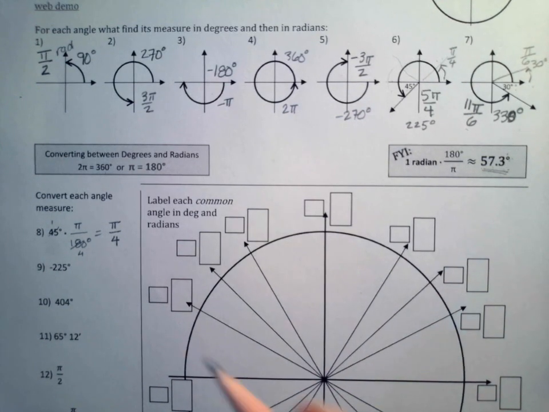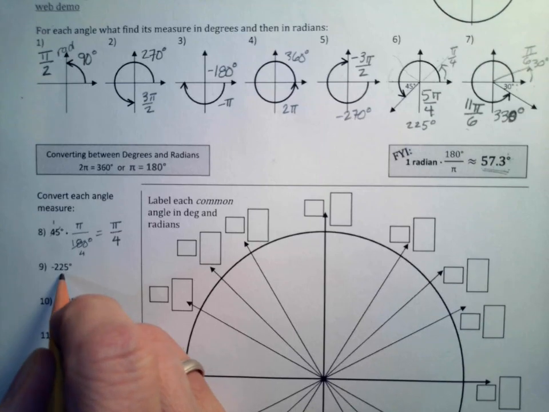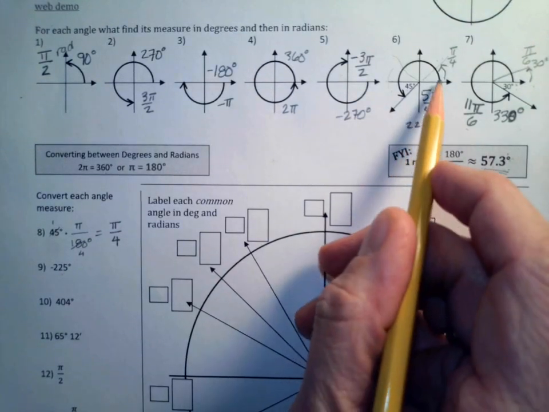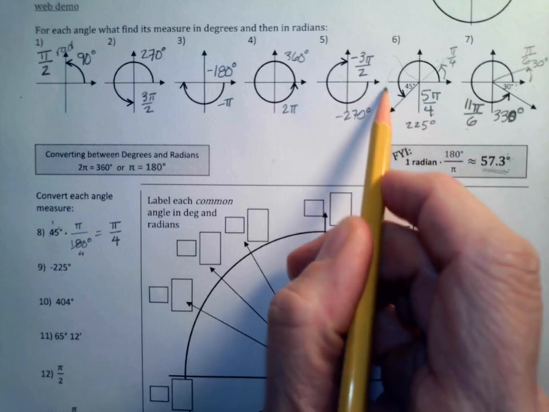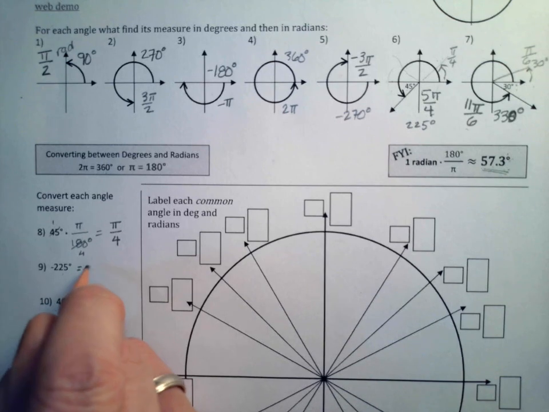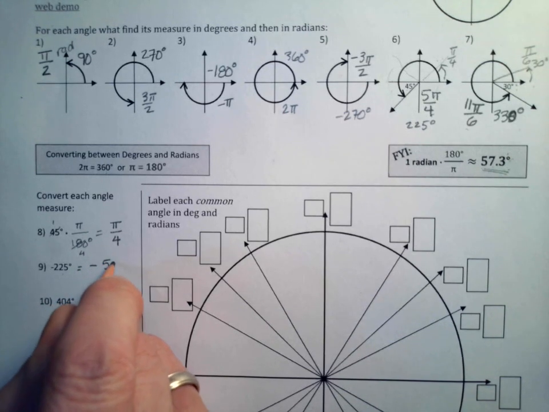All right, negative 225. Well, remember this was positive 225, but now negative 225 would mean going this way, and so that's just going to be negative 5 pi over 4.